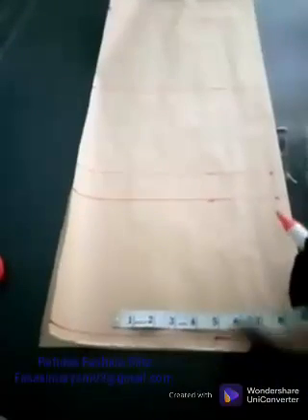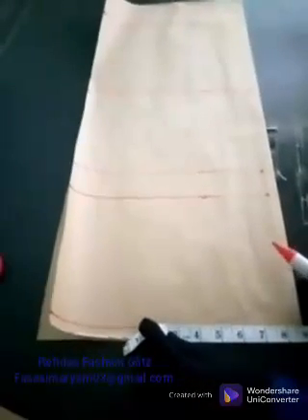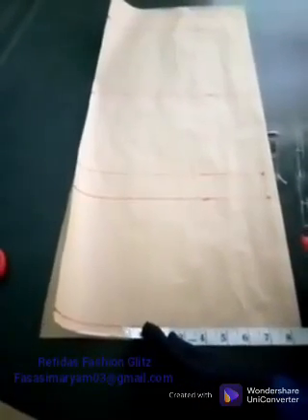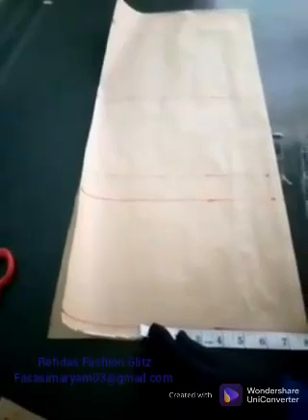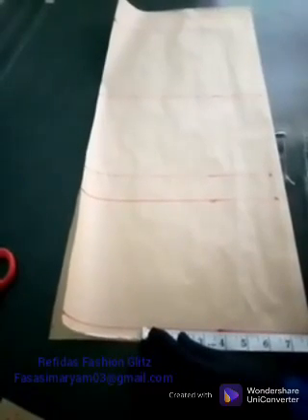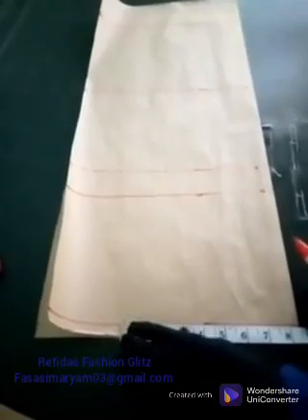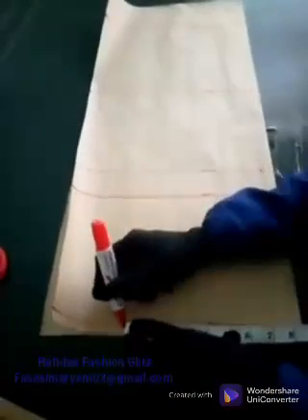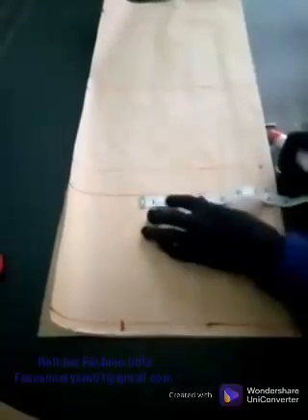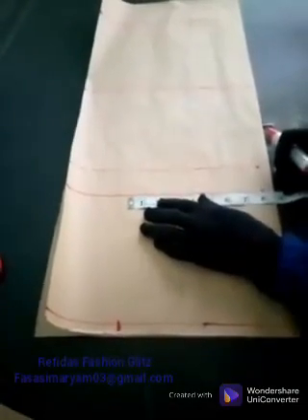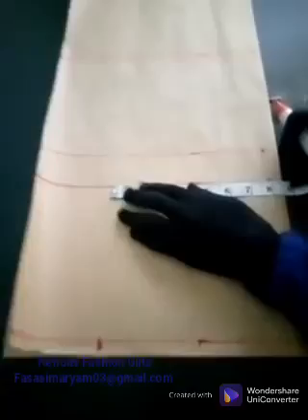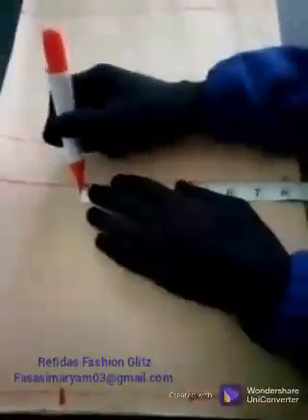So my shoulder is 16 inches. The 16 inches divided by 2 will give me 8 inches. Then I will add an extra half inch to join the shoulder, making 8.5. Then I will come here also to mark 8.5. Then I will make it into a straight line.